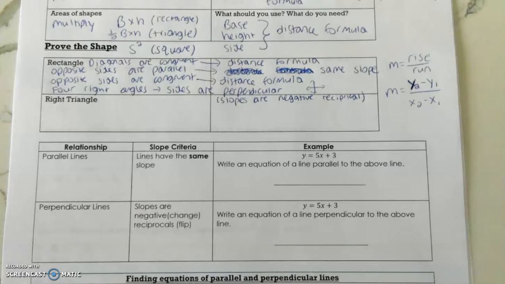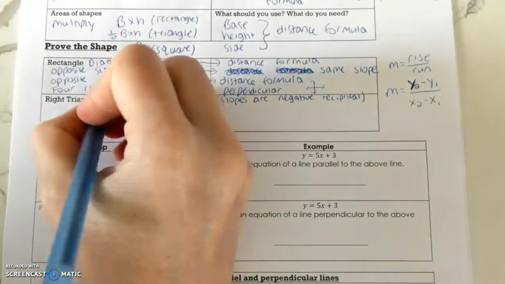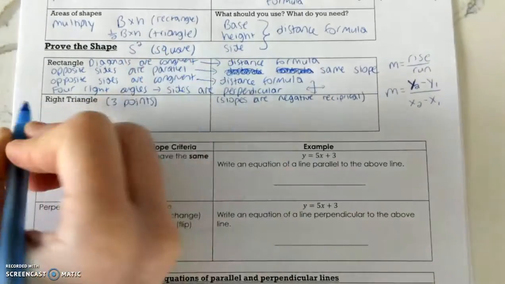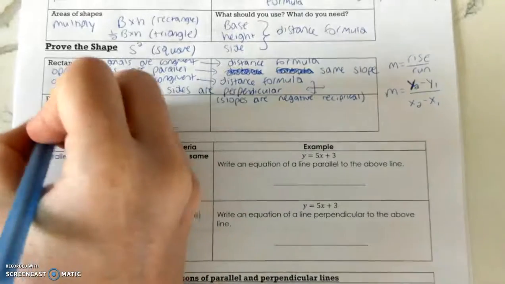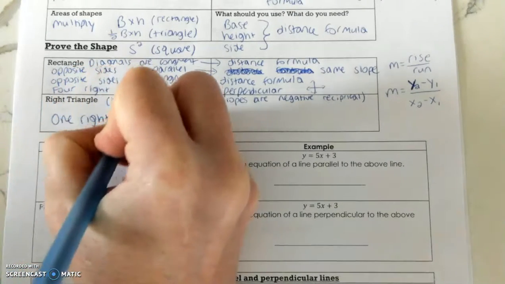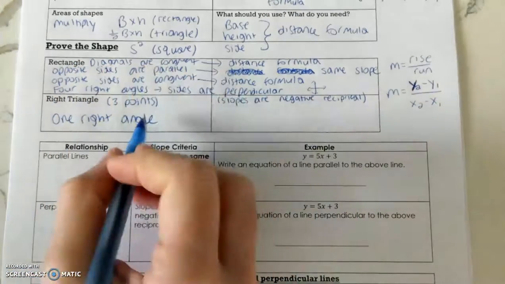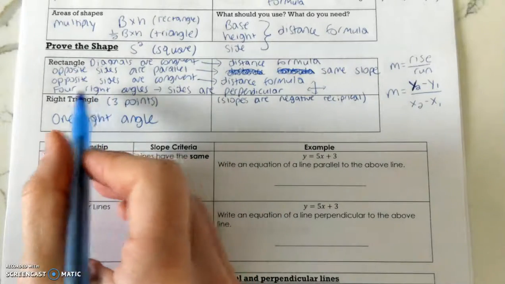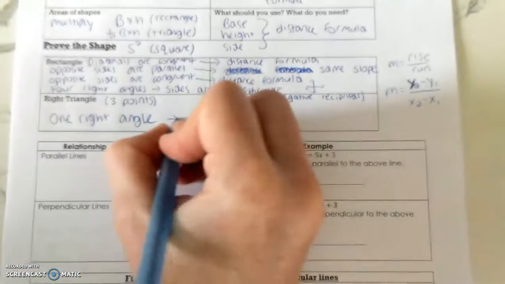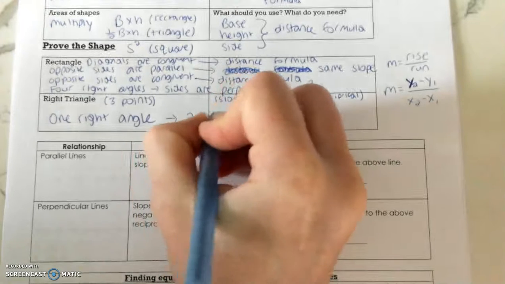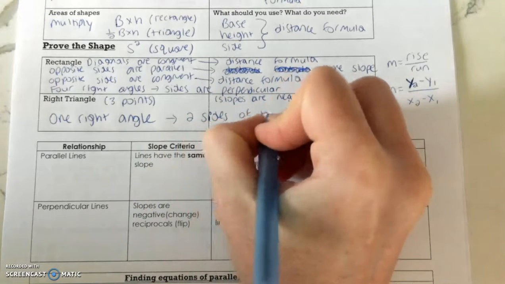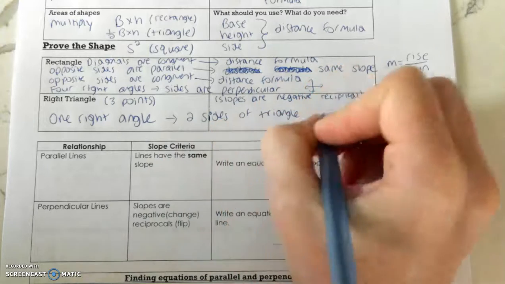Let's talk about right triangles. Triangles would automatically have 3 points instead of 4 points. And what do I know about a right triangle? It has one right angle. Just like how I proved a rectangle having 4 right angles, I can prove one right angle if 2 sides of the triangle are perpendicular.